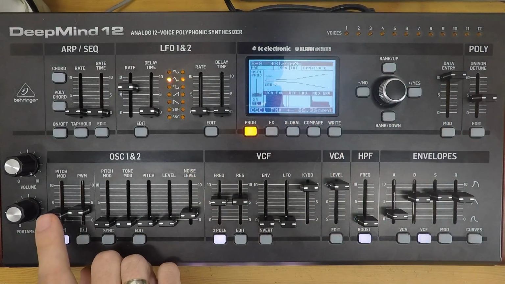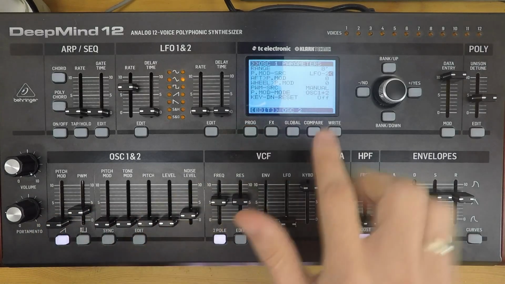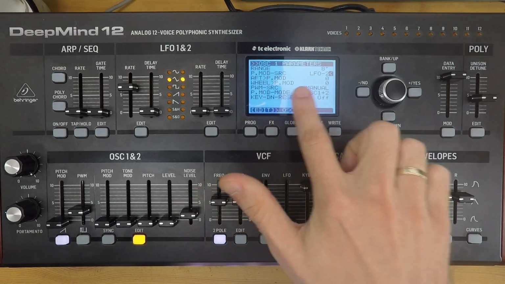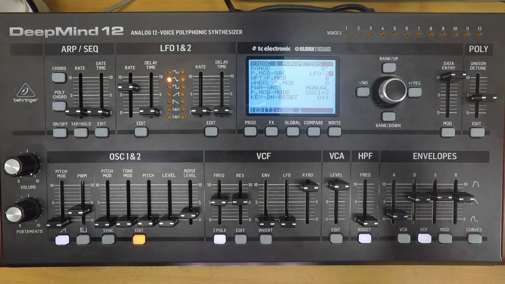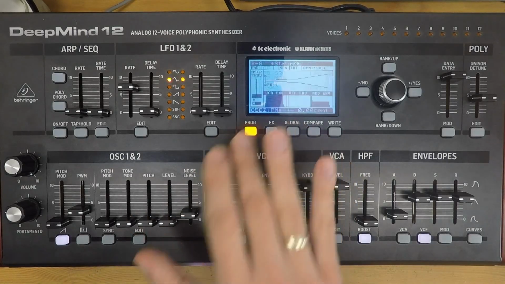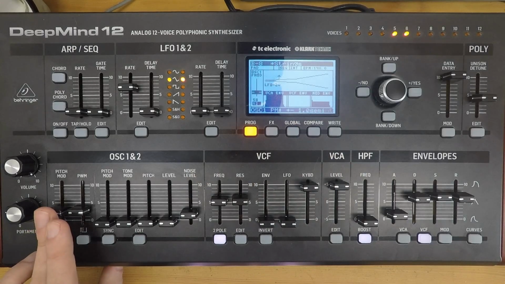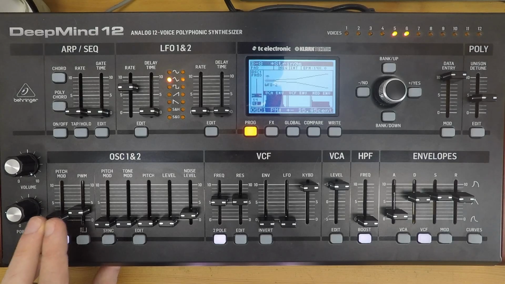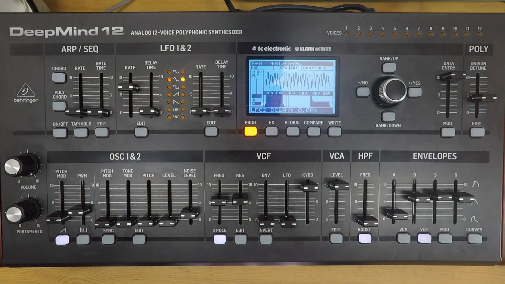The pitch mod source set here actually modulates both the first and the second oscillator, and on this patch we have no second oscillator, so it's just a slight pitch movement on the first oscillator with no delay.